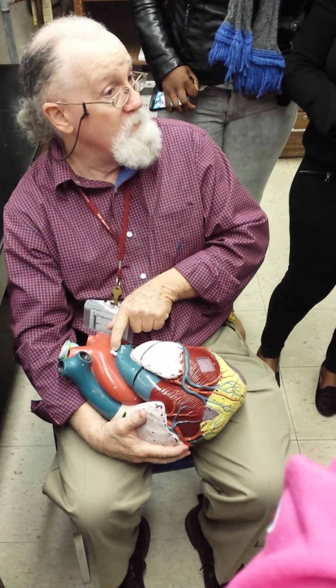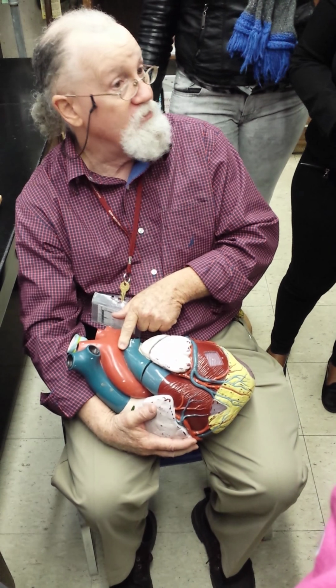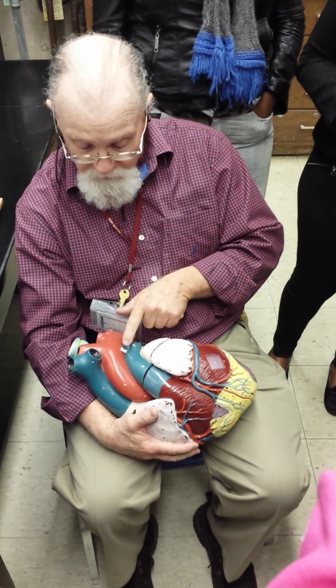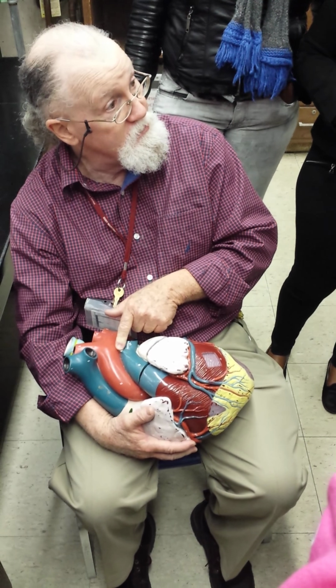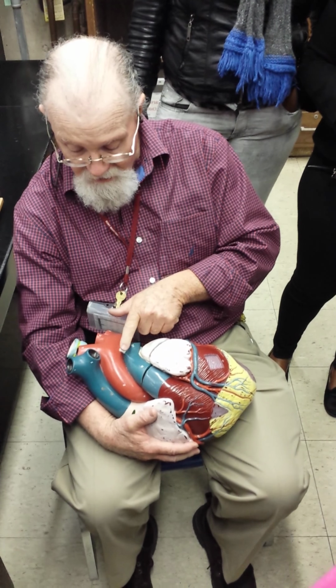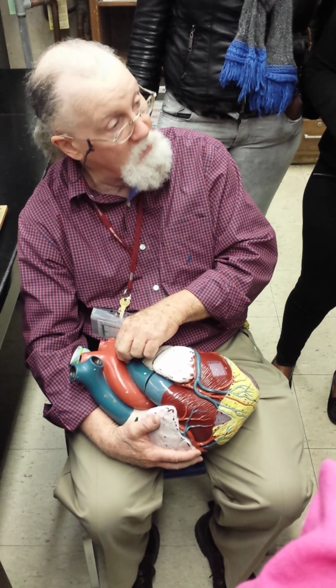Now, this is ligamentum arteriosum. It has atrophied. It was a vessel. It would be the ductus arteriosus in a fetus. But in an adult, it atrophies and becomes scar tissue.